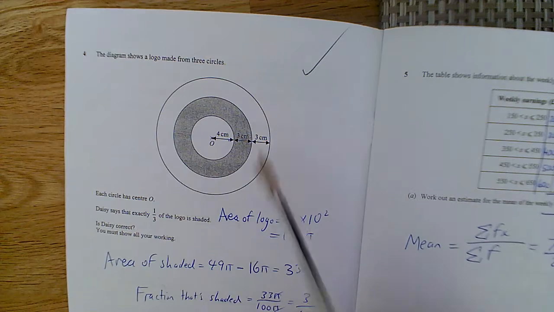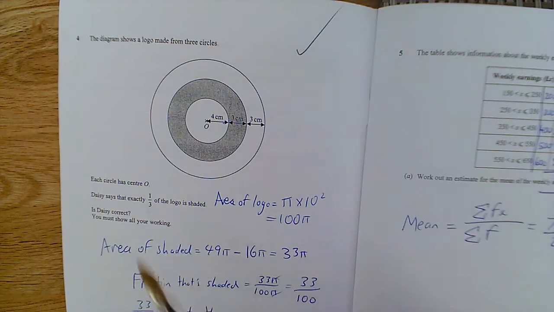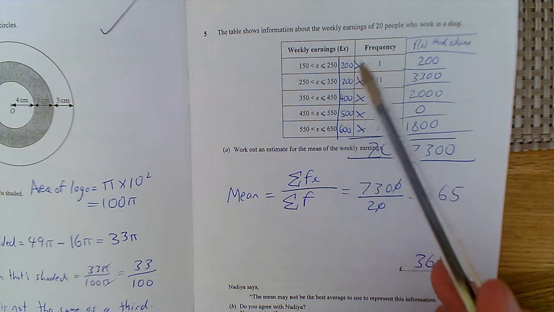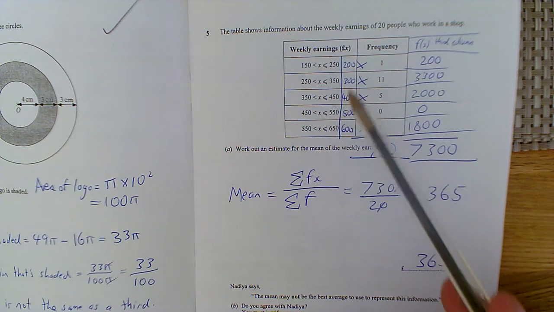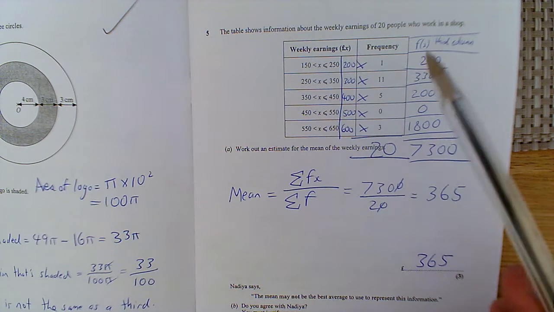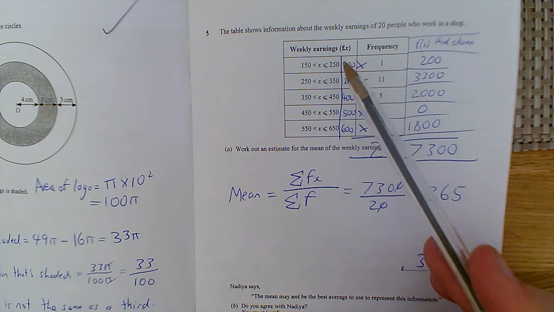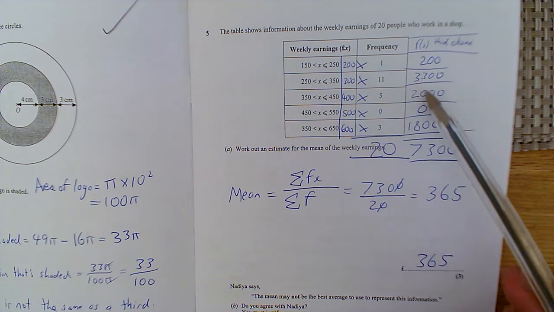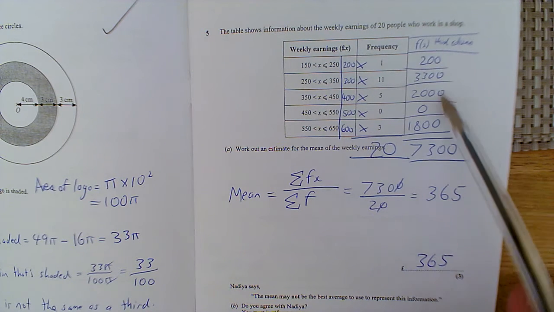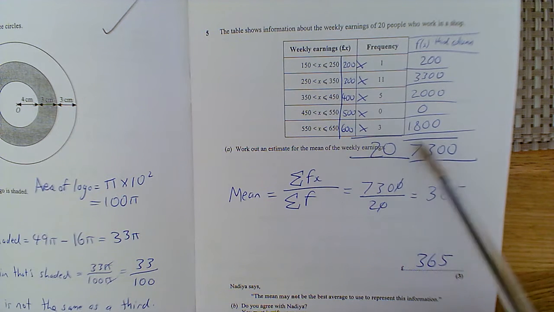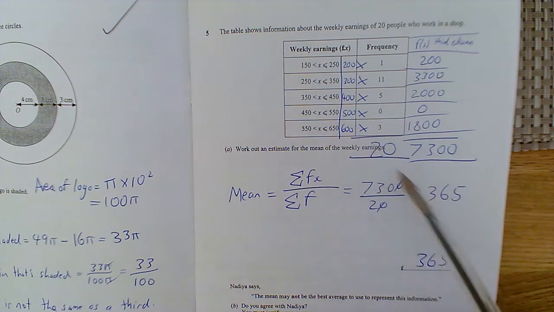Question 4, the original video is fine, look back, it goes all the way through, that one's okay, so I won't do that again. Question 5, the video got as far as telling you to use the midpoints, because we've got group data, but once you're using the midpoint, it's the same as any other finding the mean from a table. You times your value by your frequency, and you get all of these values in your third column. And then it's always the sum of the third column, which is this, divided by the sum of your frequency column. So it's 7,300 divided by 20, which gives you this.